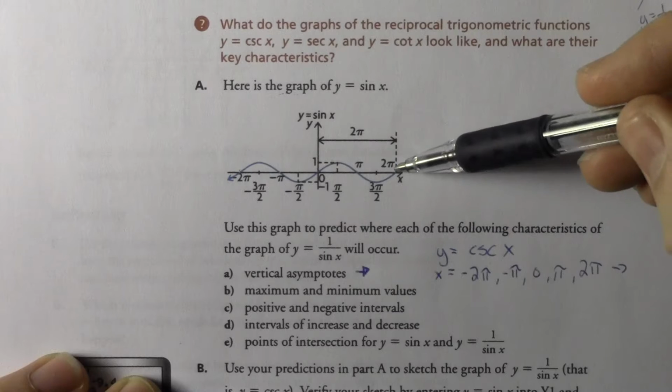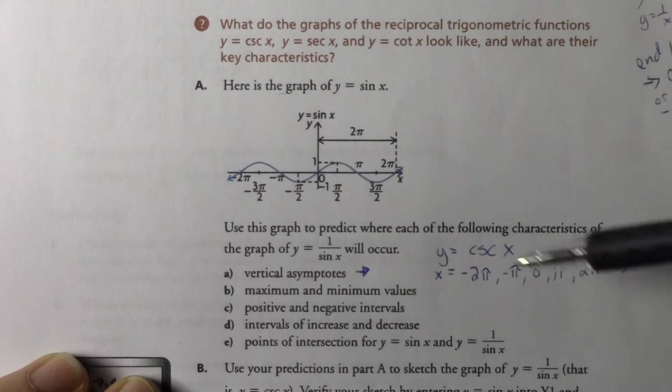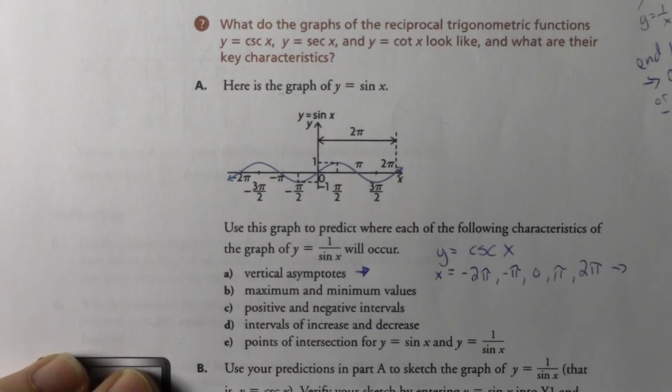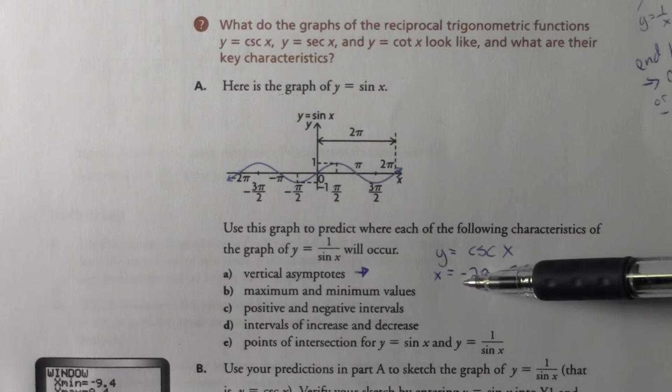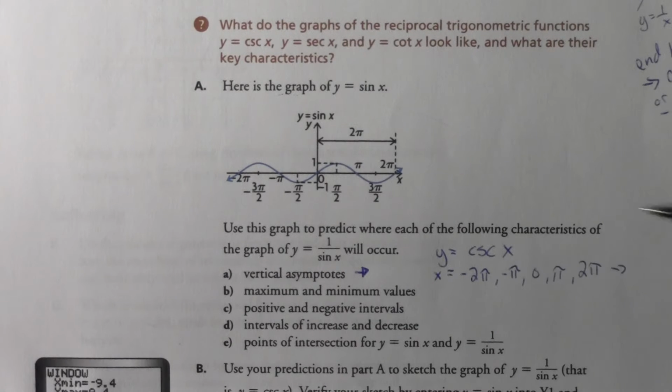Everybody see that? Those are the zeros on this axis, so they're vertical asymptotes on our reciprocal axis. Any questions about that? Okay, wherever there's a 0 on the original, there's a vertical asymptote on the reciprocal. That's a review from chapter 5.